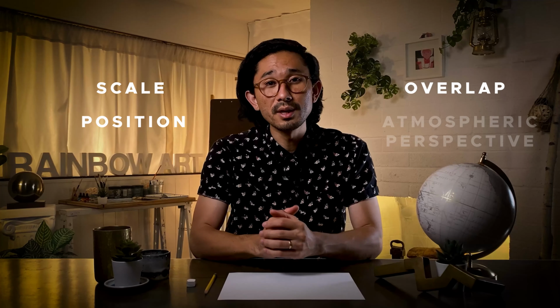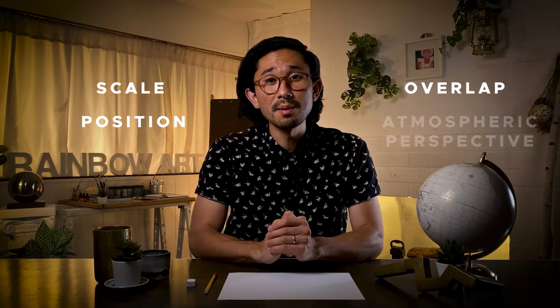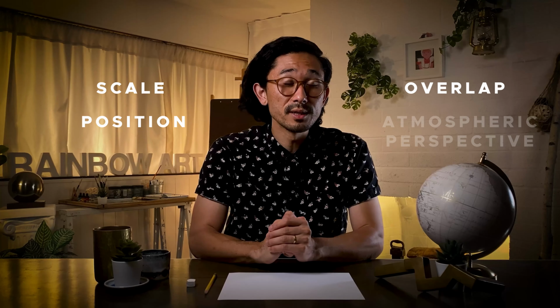The two methods we'll be looking at are both combinations of concepts. The first will be scale and position, and the second will be overlap and atmospheric perspective. Now, scale, position, and overlap should sound familiar, since we explored them as methods to create more interesting compositions in episode 1 of the series.